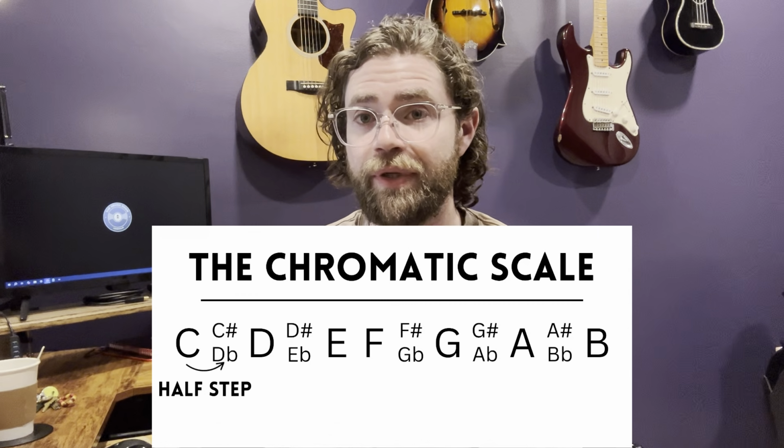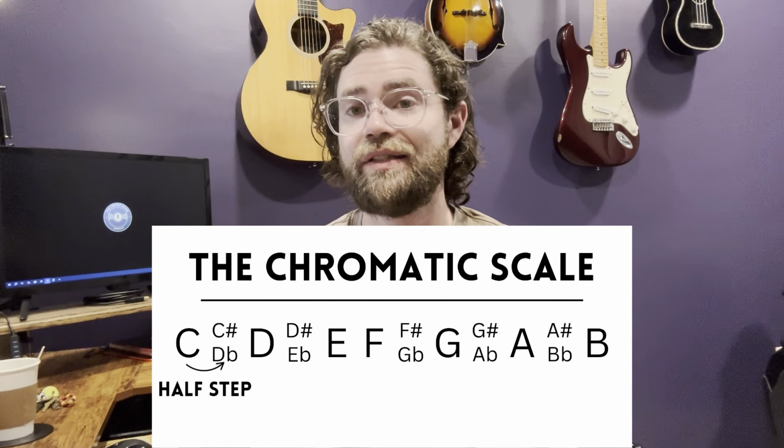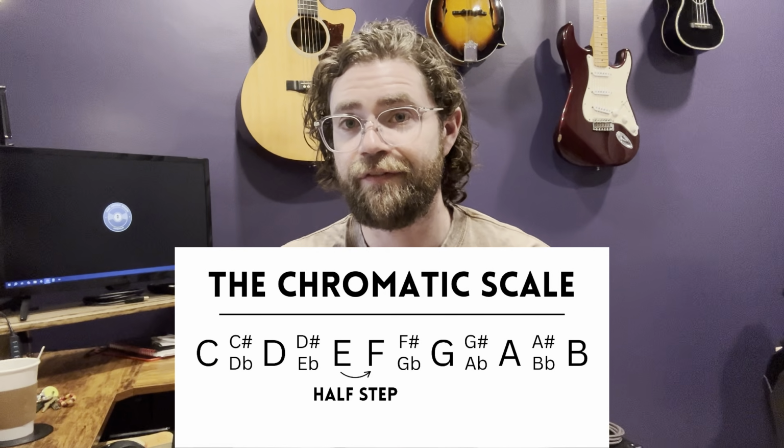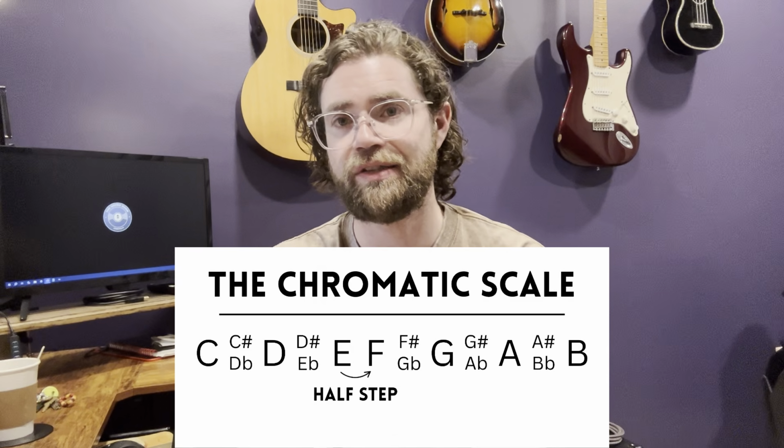What we want to take away from the chromatic scale, though, is the idea that every single one of these steps, if you just move from one note to the next, is called a half step. So C to C sharp or D flat is a half step. Another example would be from E to F. This one trips a lot of people up because there's no sharp in between there. There's no such thing as an E sharp.